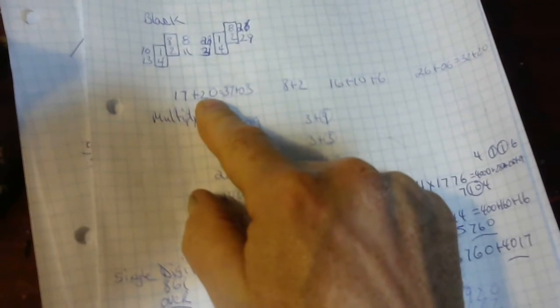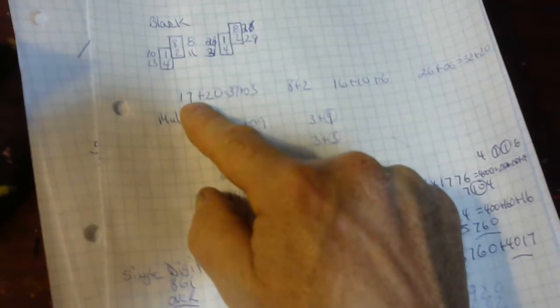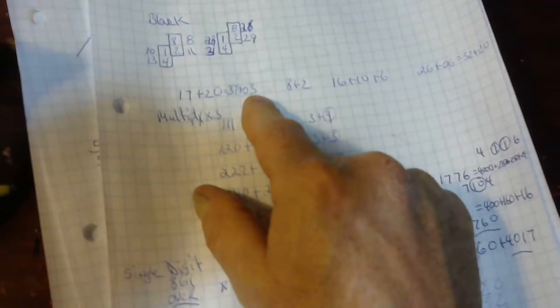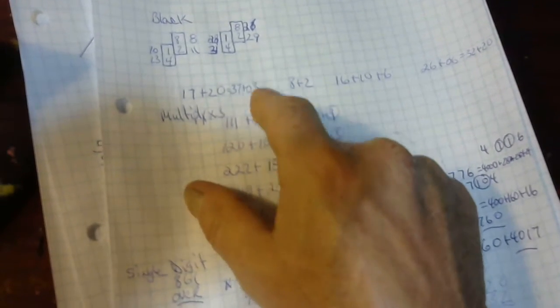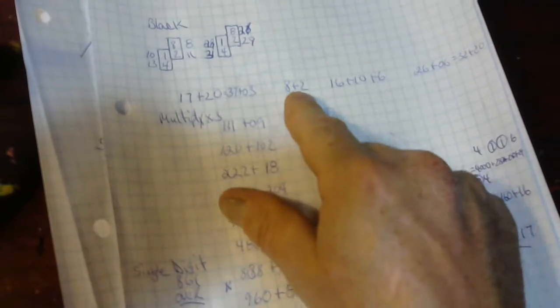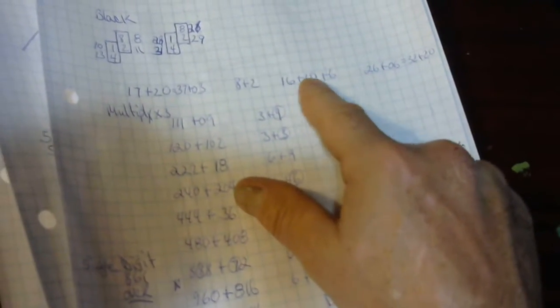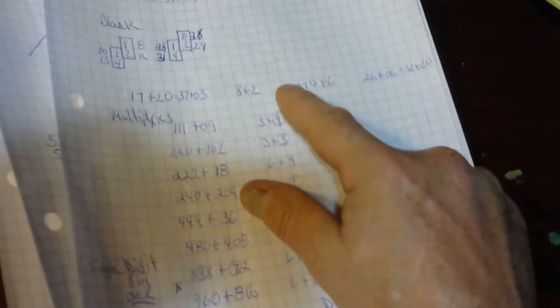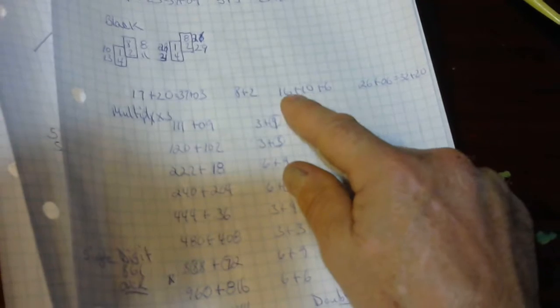17 plus 20 is 37. 17 minus 20 is 3. And that's where we get these numbers over here. 8 and 2, 2 times 8, 2 plus 8 equals to 16 and 10. If you minus it, it's 6. But I won't put all these configurations together. They have to be done separately.